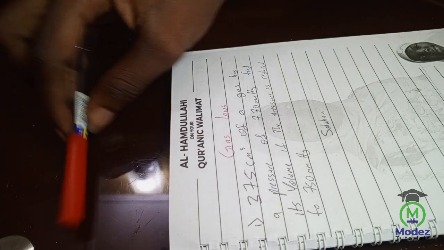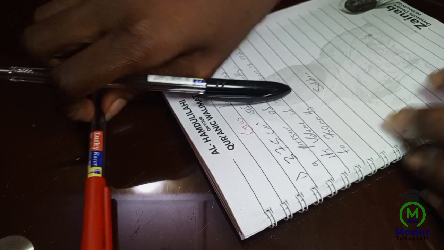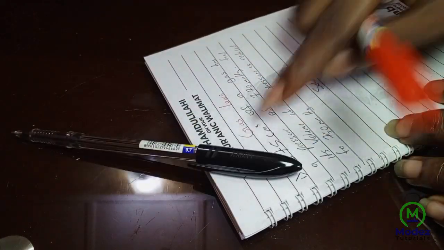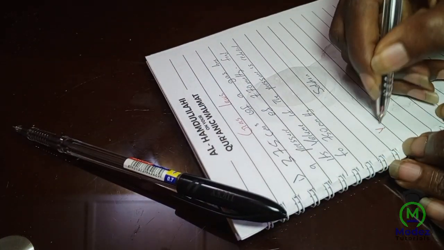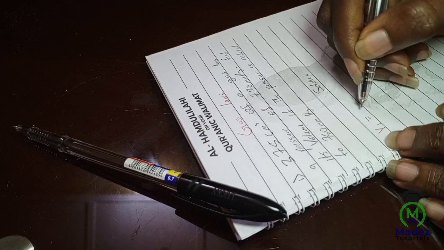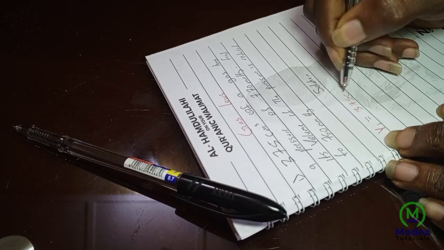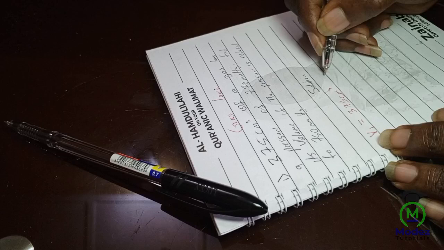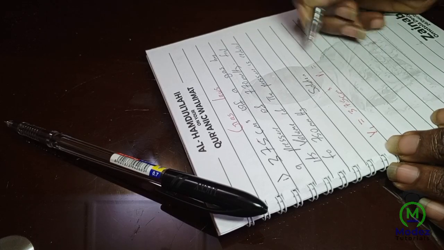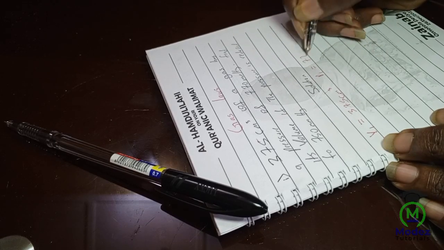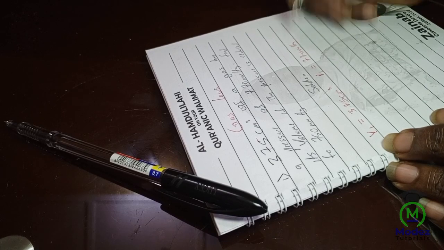So first of all, as I said, we'll be bringing out the parameters. So we have V1 as 375 cm³. Then we have P1 as 770 mmHg.